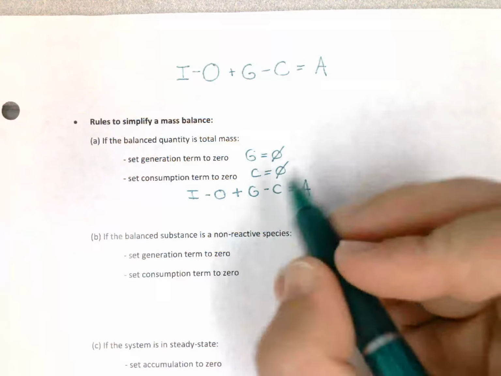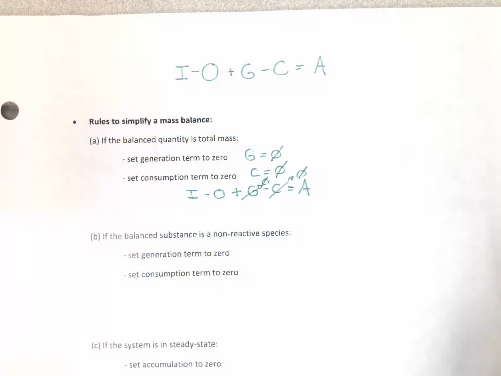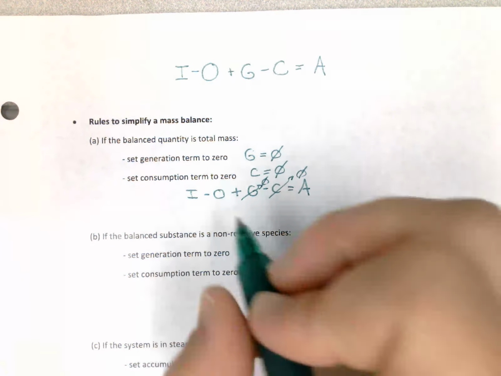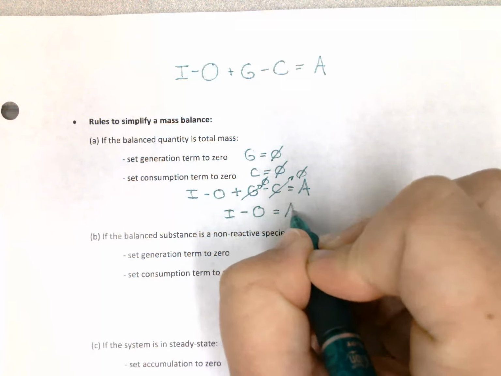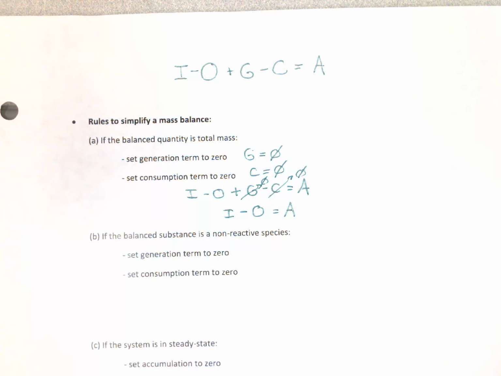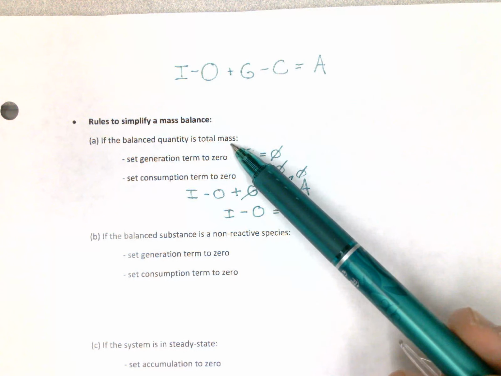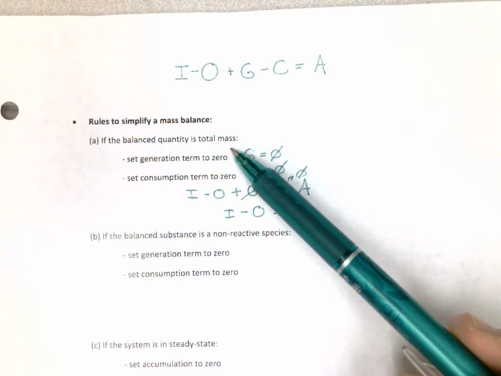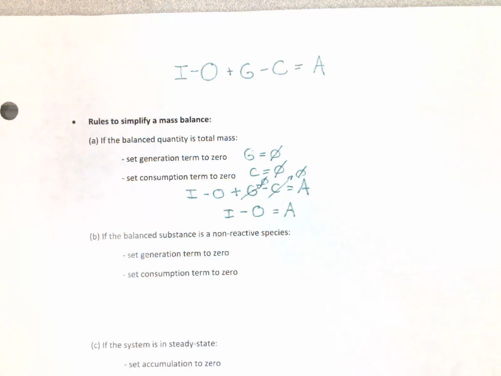So in this particular equation down here, we can cancel out the G, we can cancel out the C, and our mass balance is going to simplify to input minus output equals accumulation. So whenever we start a problem, first thing you want to do is, are we balancing total mass? If we balance total mass, you can't consume or generate any mass. You can get rid of those two terms and make your life a lot easier.